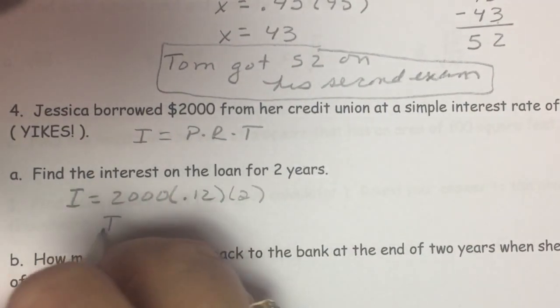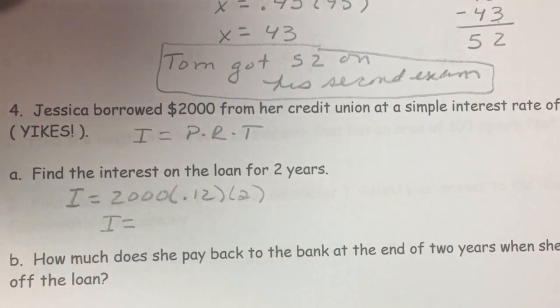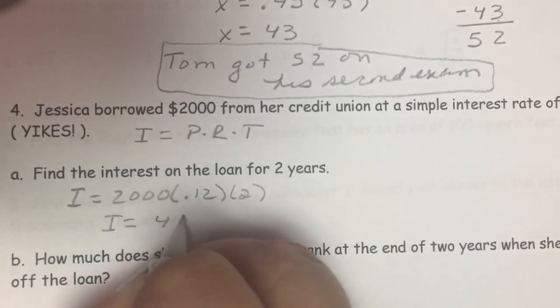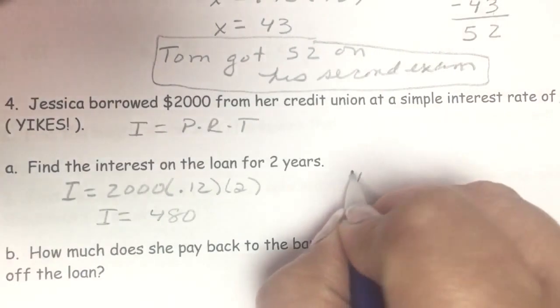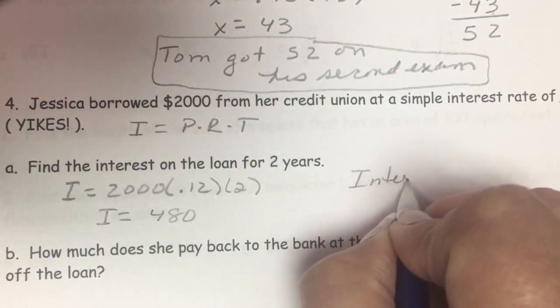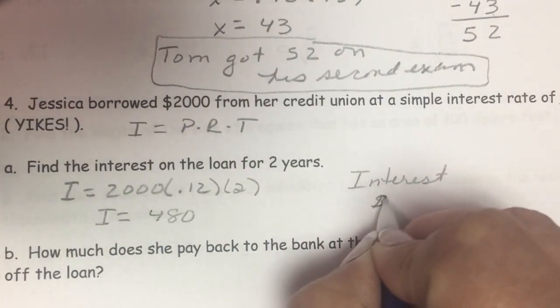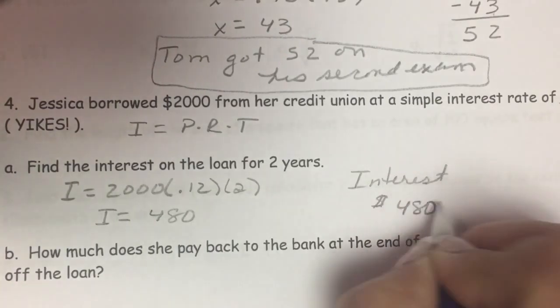So let's go ahead and multiply that out. So 2,000 times 0.12 times 2. And hopefully you're getting 480. So her interest was $480.